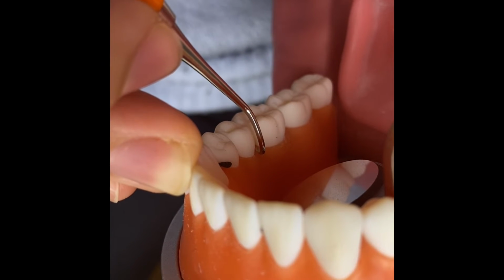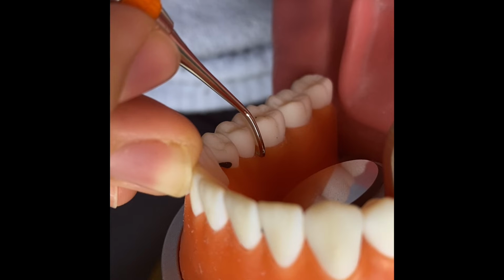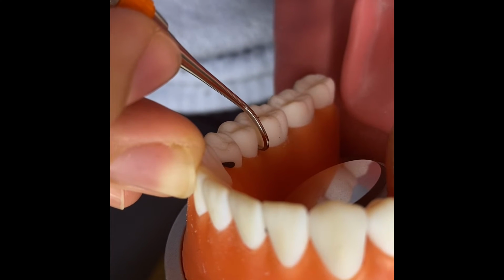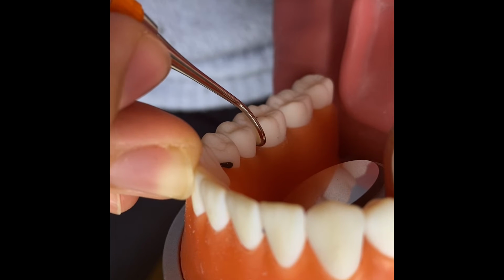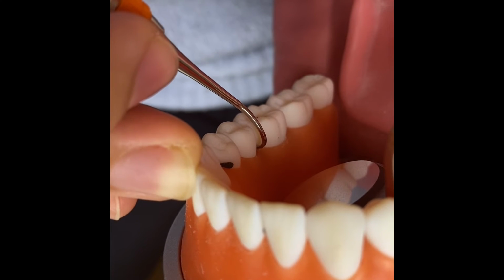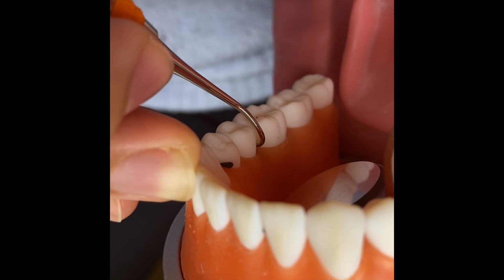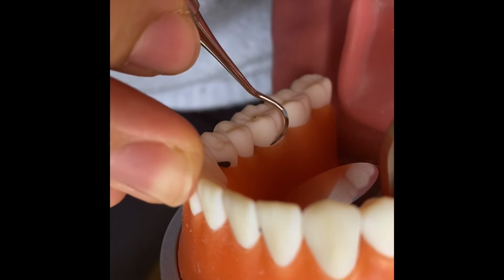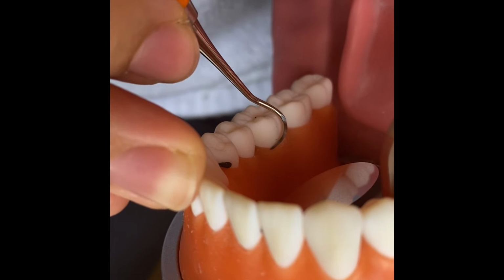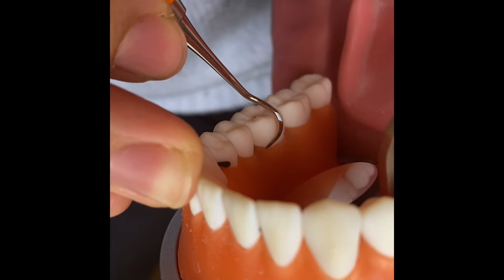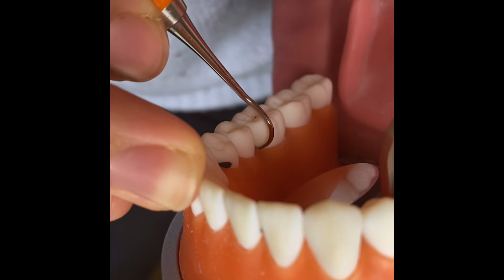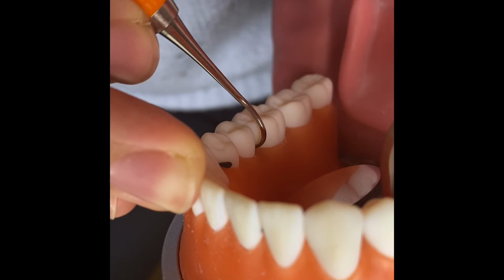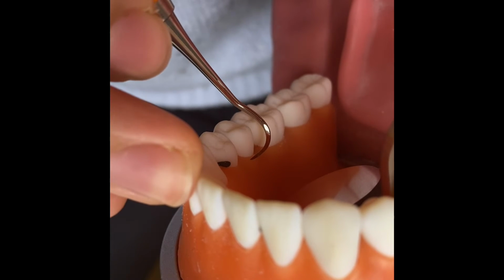starting at distal buccal line angle, sitting at 10 o'clock, side to side, pivot, roll, down, down. Mesiobuccal line angle, up, down, down. Number 29.